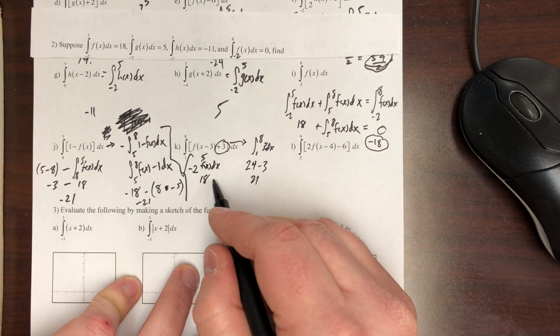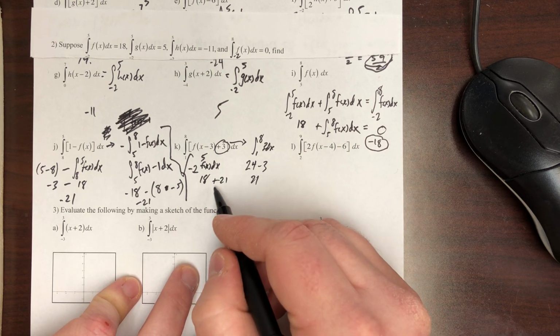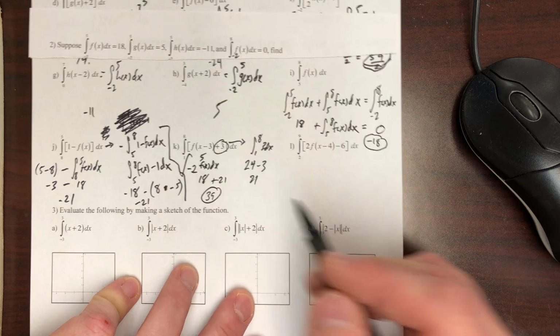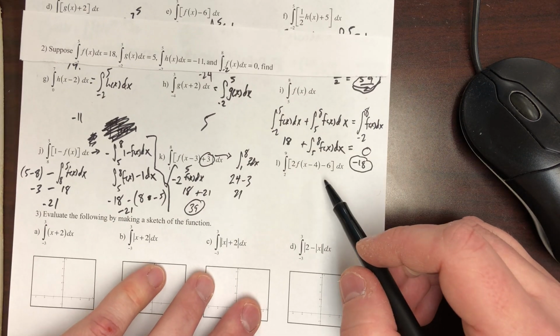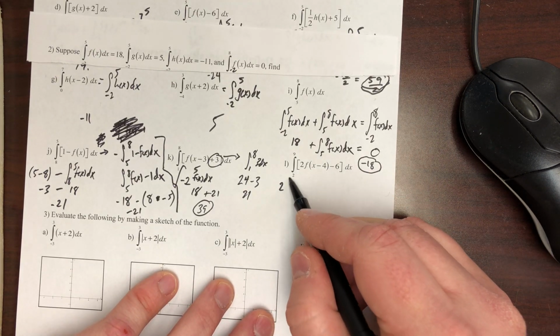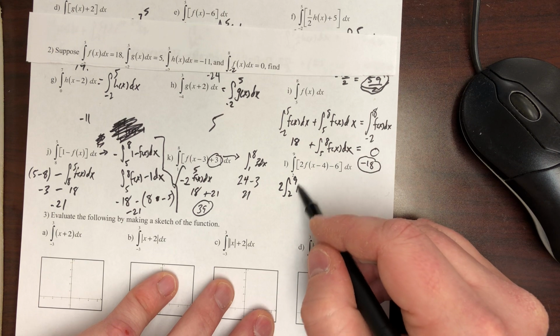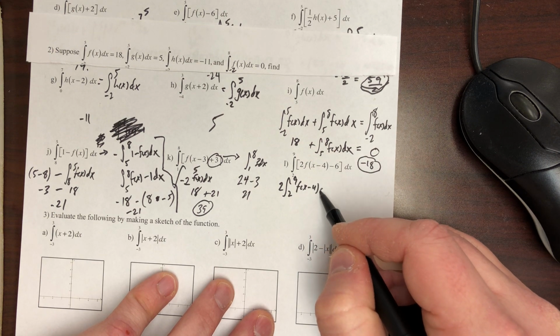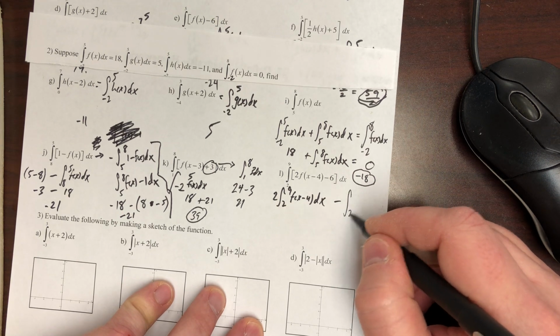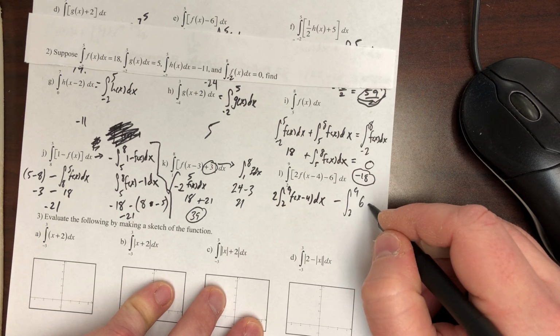All right, 18 plus 21, 39. All right, and then, whoa, fancy. So same idea, right? We can pull the 2 out front, go from 2 to 9, f of x minus 4 dx minus the integral from 2 to 9 of 6 dx.